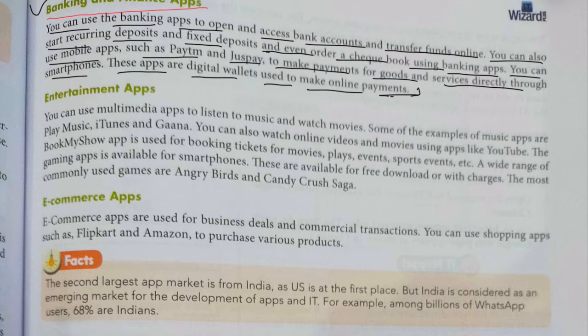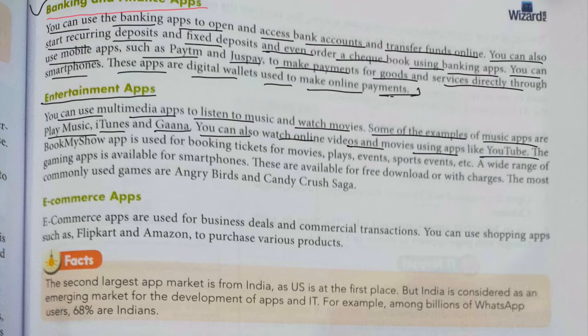The next category is entertainment applications. You can use multimedia apps to listen to music or watch movies. Some examples of music apps are Play Music, which is developed by Google, then you have iTunes or Gaana. You can also watch online videos and movies using apps like YouTube. The Book My Show app is used for booking tickets for movies, plays, events, sports, etc.